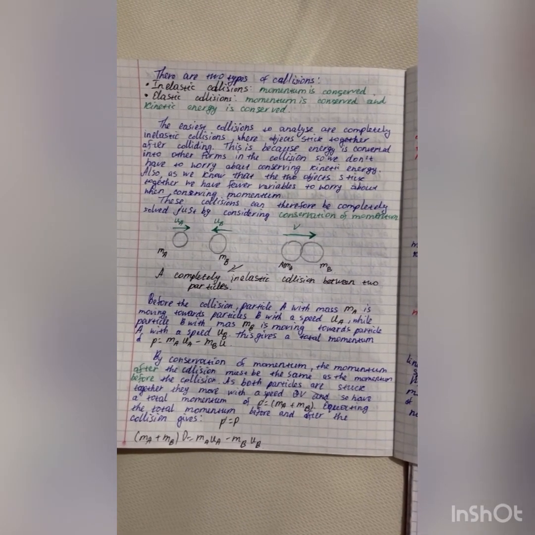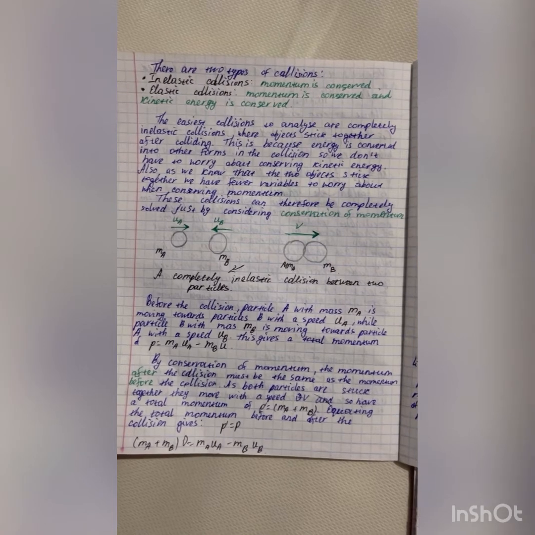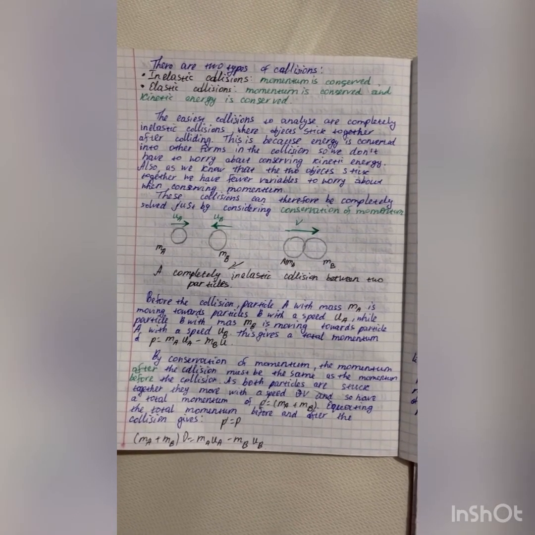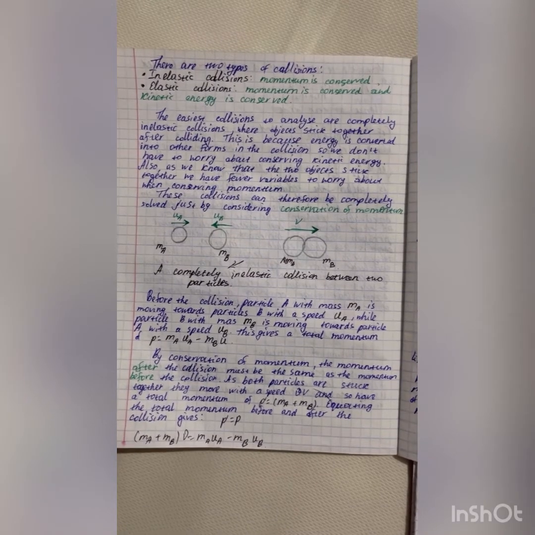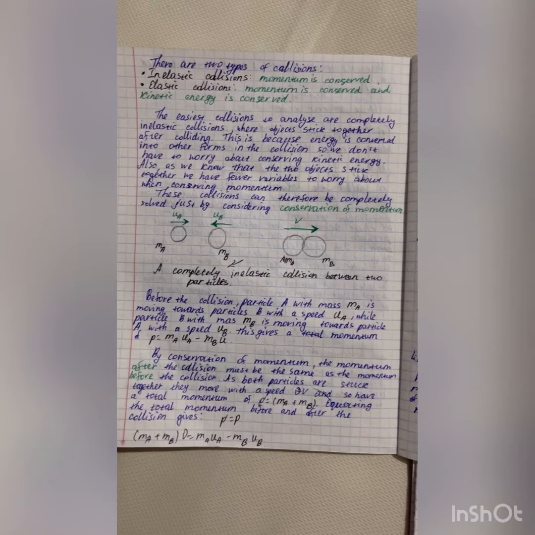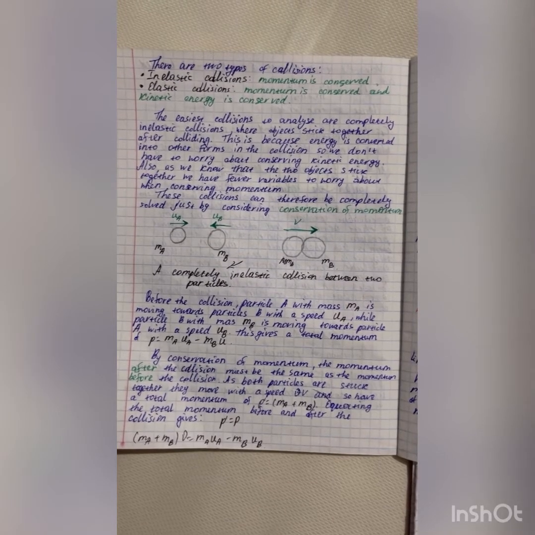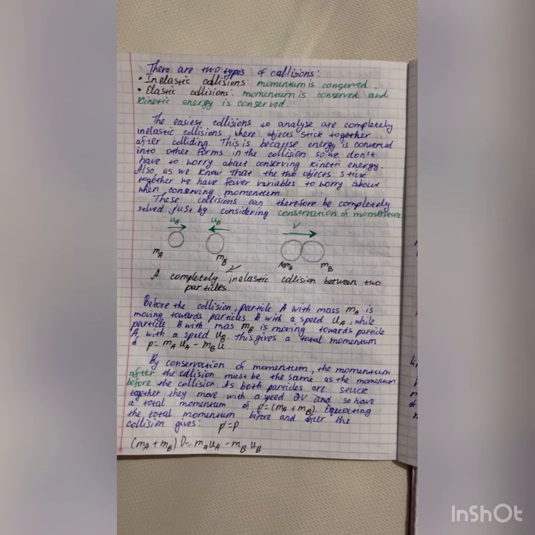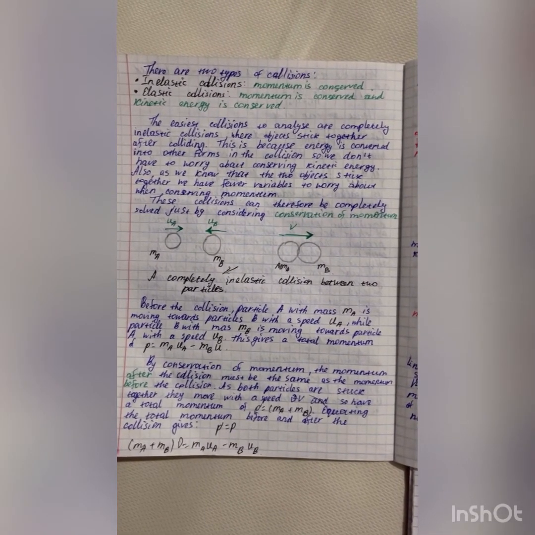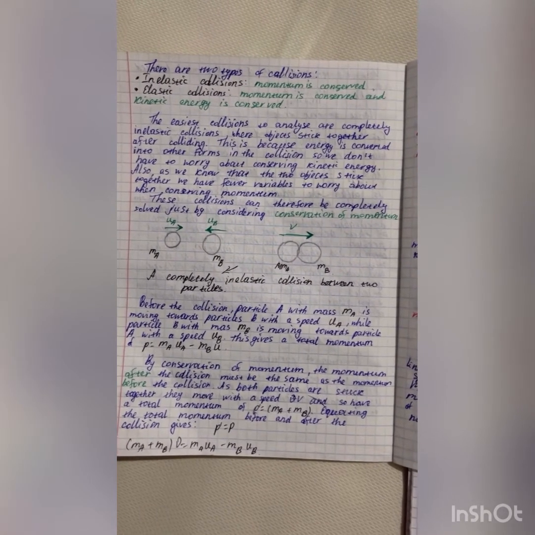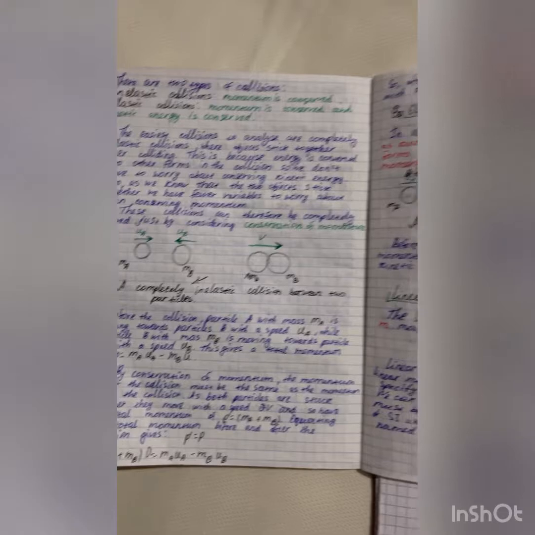This is because energy is converted into other forms in the collision, so we don't have to worry about conserving kinetic energy. Also, as we know that the two objects stick together, we have fewer variables to worry about when conserving momentum, and these collisions can therefore be completely solved just by considering conservation of momentum.